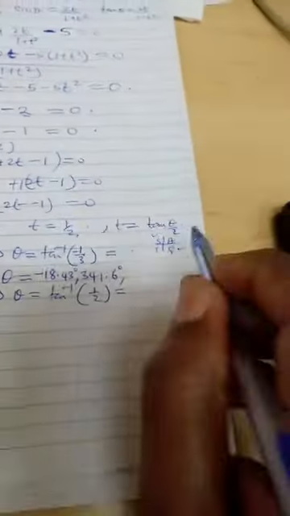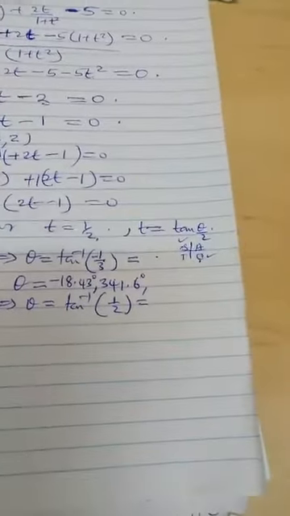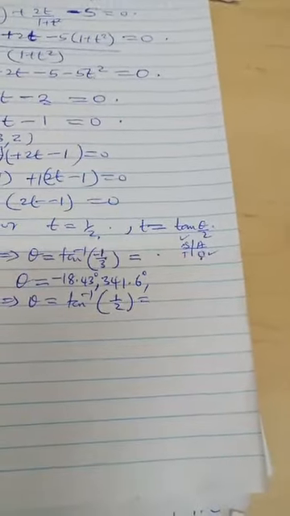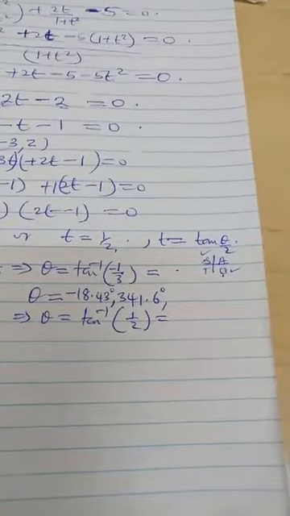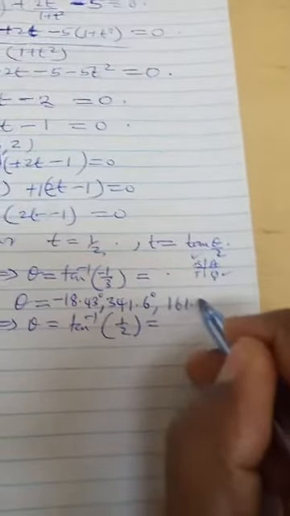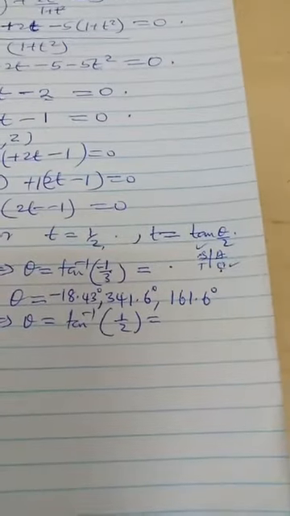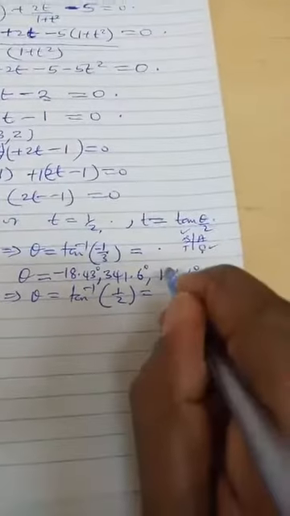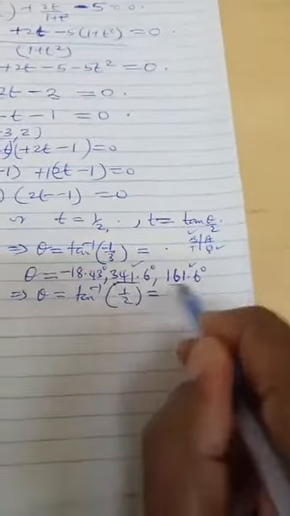That is the angle in this quadrant, but there is another angle in this quadrant which will be 180 less that. If we get that first angle, 18.43, and we take it away from 180, we should get another angle of 161.6 degrees. The tan of that angle should also be giving us our negative a third. So these two angles qualify for this first part.